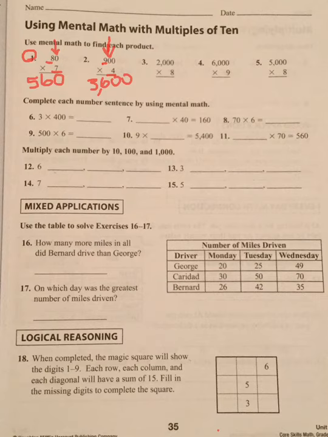Okay, number 3, 2,000 times 8. I'm only going to look at 2 times 8, and that is 16. And then I have 3 zeros, so I'm going to add 3 zeros to my answer. Okay, are you noticing that however many zeros I have in the problem, that's how many zeros I put in my answer, as long as the zeros are at the end.